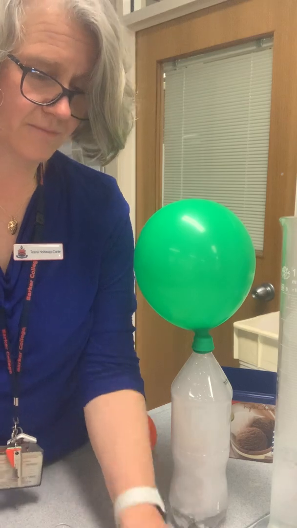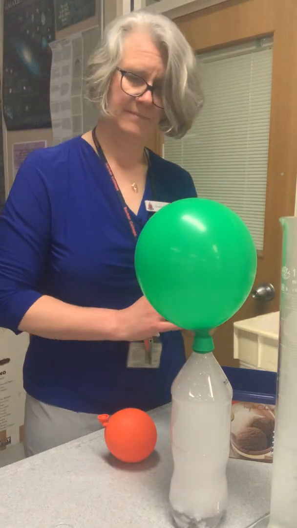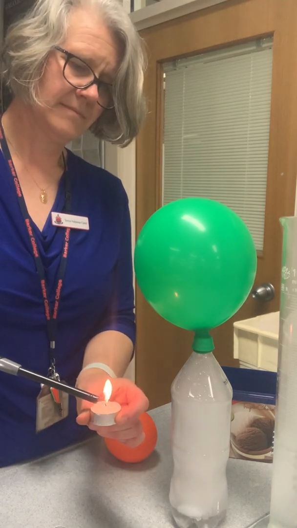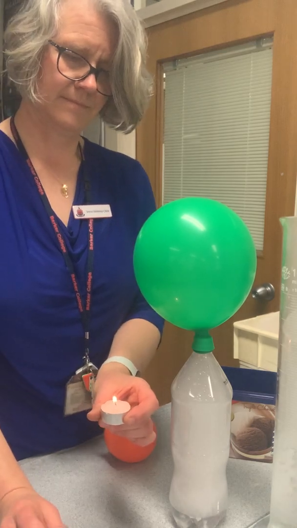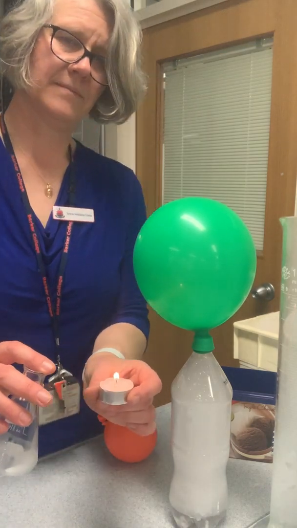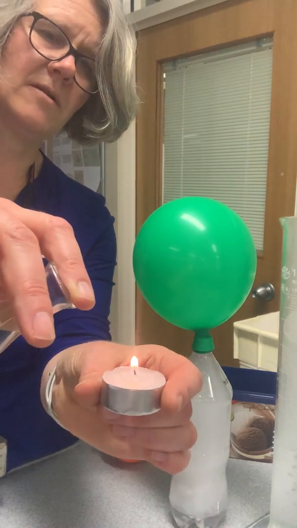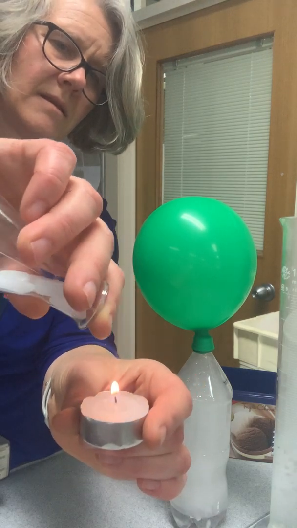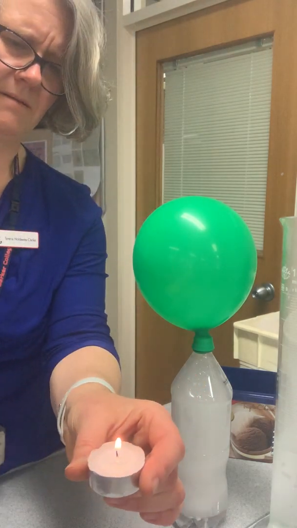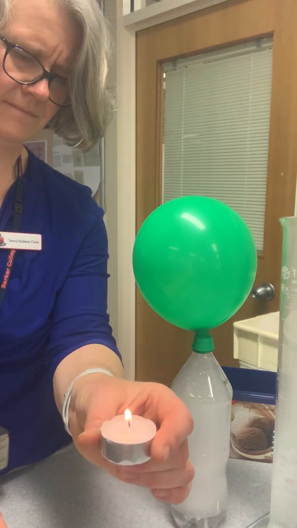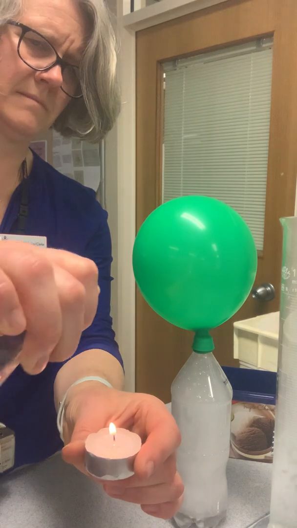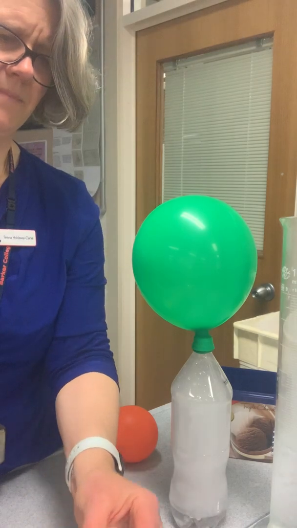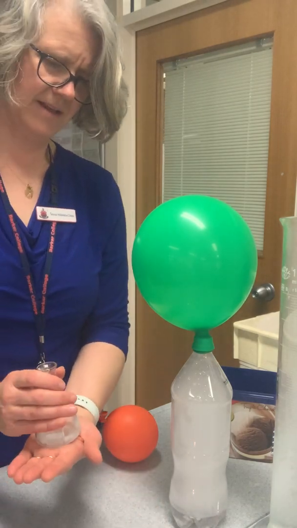In case you didn't see that the first time, let's try it again. Just lighting our candle. The balloon's getting big, isn't it? So here we go, I'm going to put my finger over the top. No, it didn't work. I think I haven't had it cool down enough.